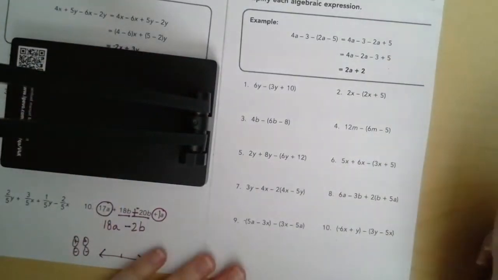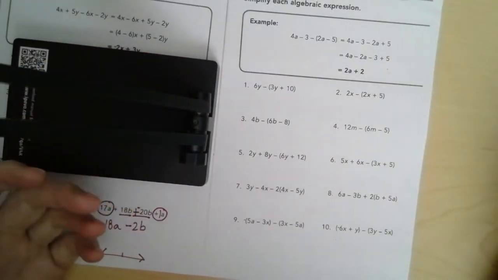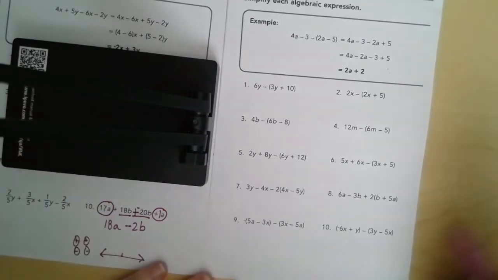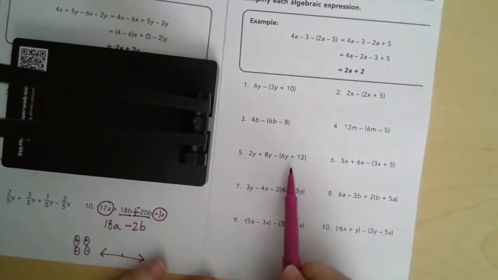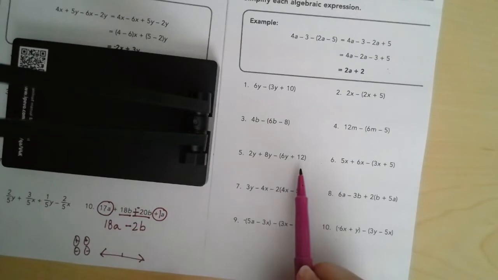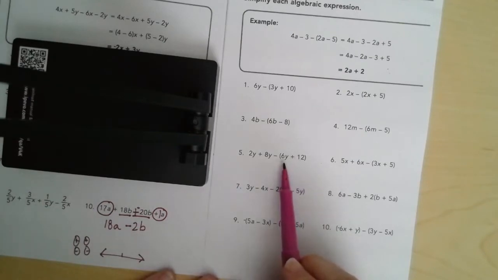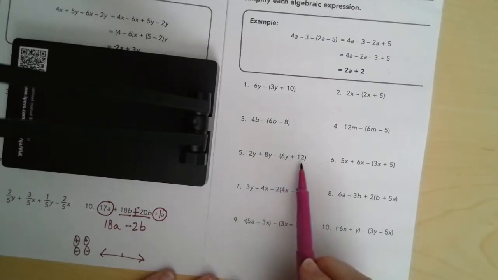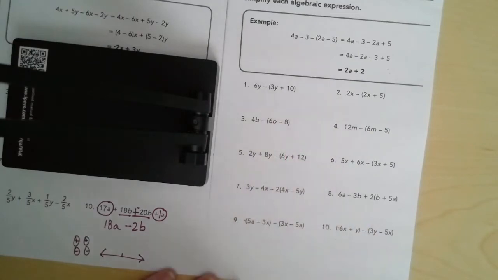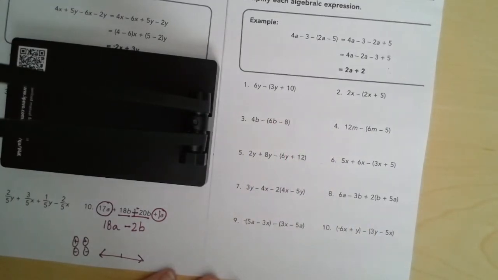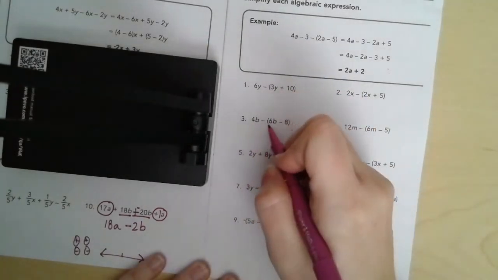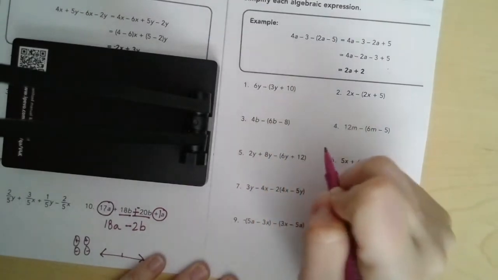If I come over here to this side, it's just more of the same, but you notice there are some parentheses, so I do have to start with the parentheses if I can. But I notice that most of these, I actually can't do any of the work inside the parentheses as far as combining because this one has a y and this one doesn't, this one has a b and this one doesn't. So let's take a look at this 4b minus 6b minus 8.